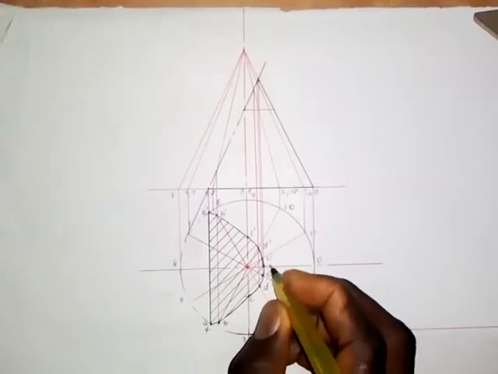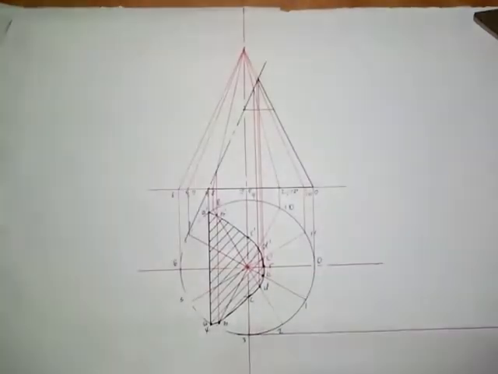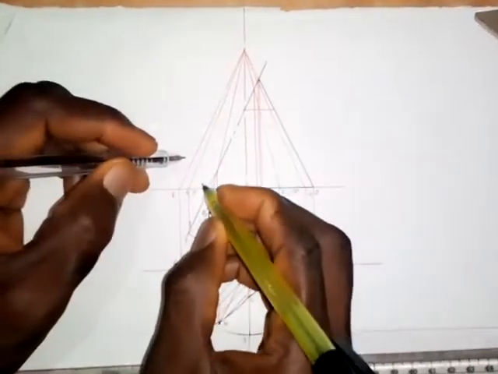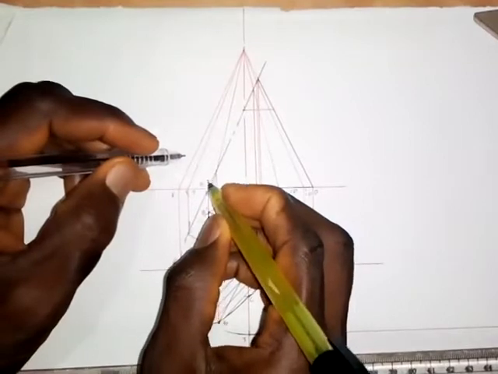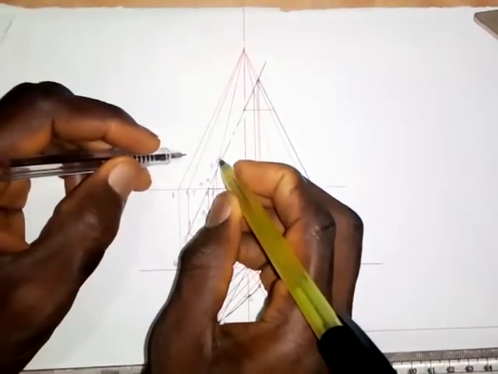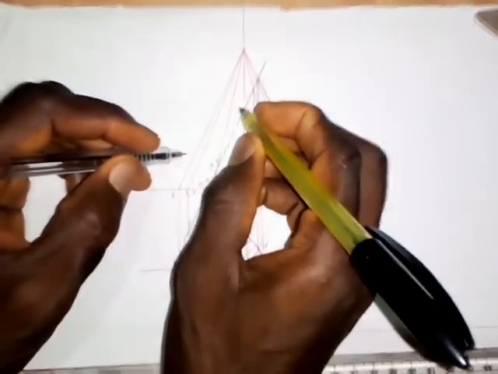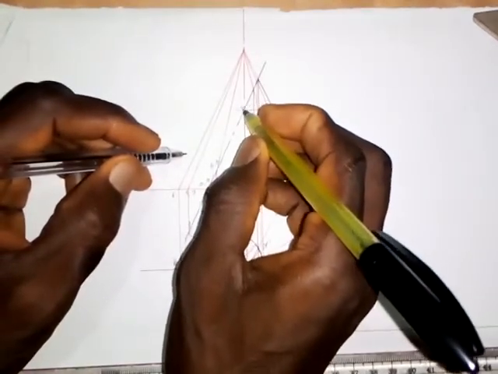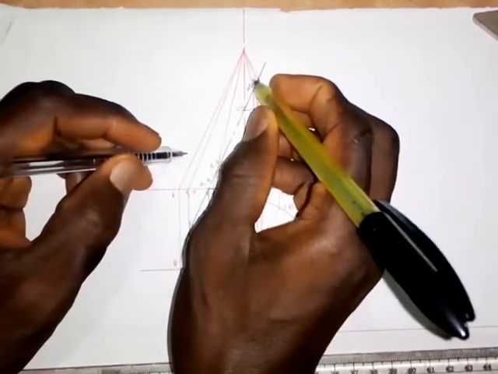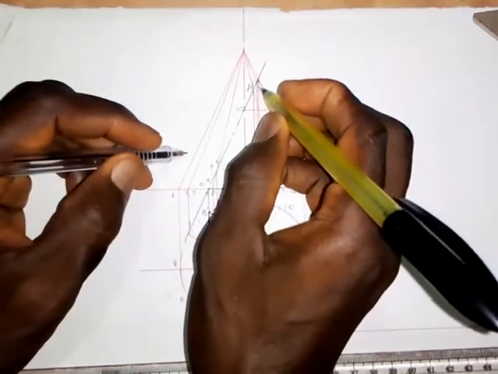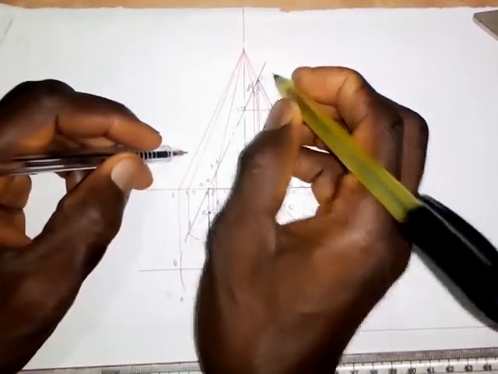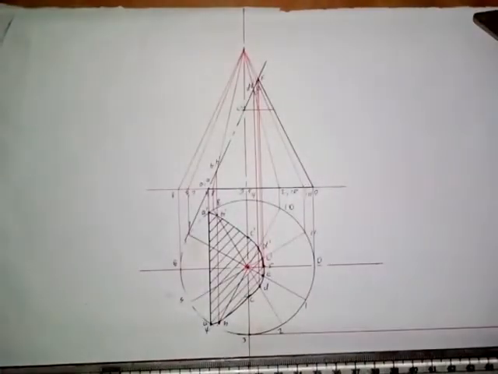Then this should be my point F. So it's better we number like that.